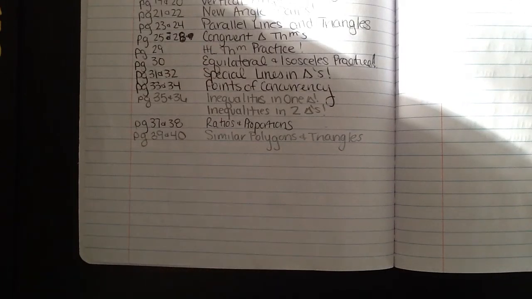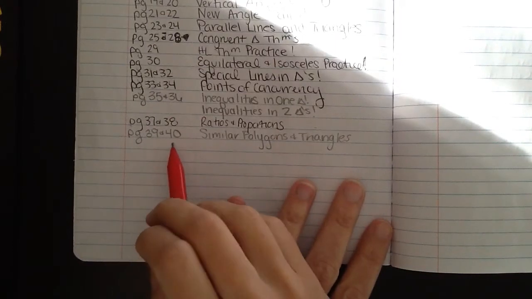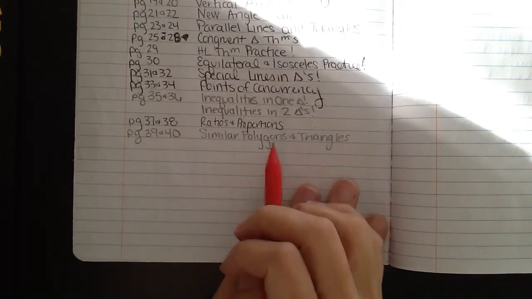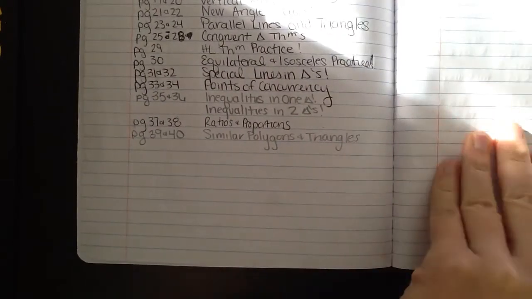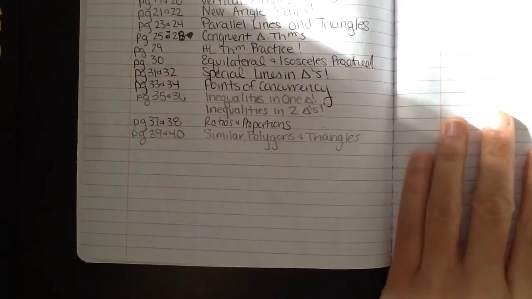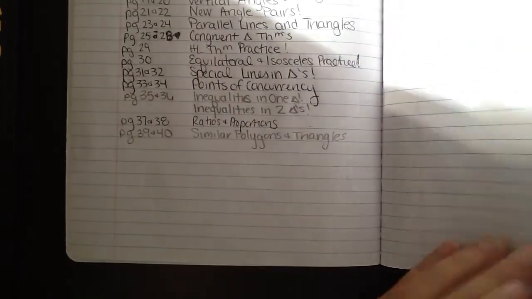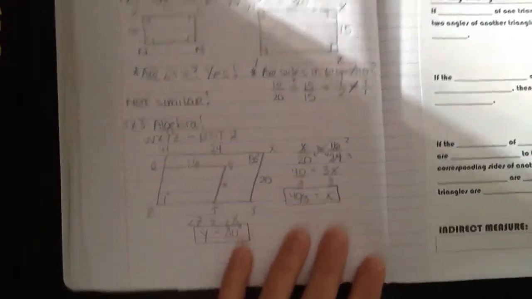Alright guys, so this is technically 7.3, but we're going to continue on pages 39 and 40. We're going to talk about similar triangles, which is kind of the same thing as similar polygons. We don't need any words worth knowing, so you can skip that. These were some of the notes that we took last time, and we're going to go right to page 40, and we're just going to finish filling this out.